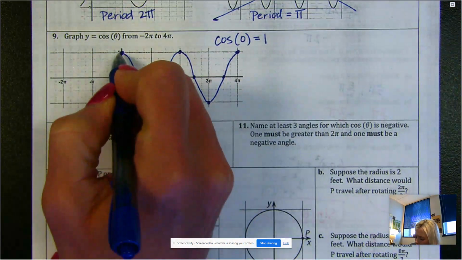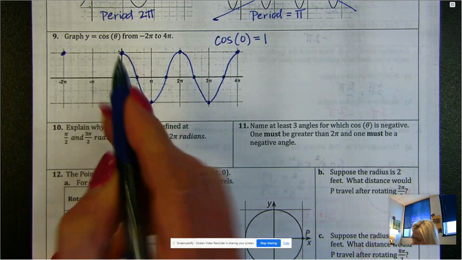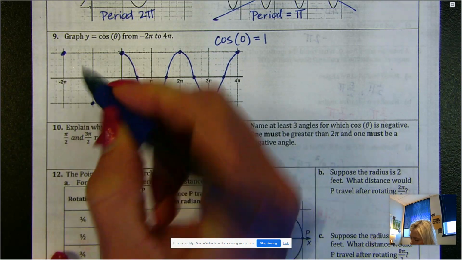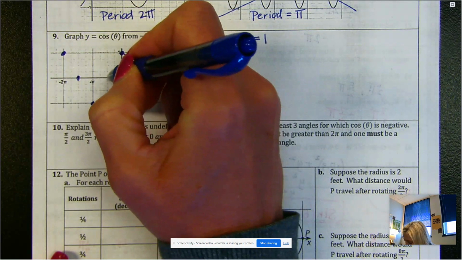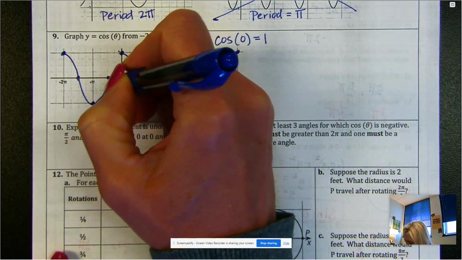And then right before it, negative 2 pi to 0 would make a full cycle. And there's the middle down at negative pi, and then those 0 points here. So I guess I did graph the entire thing.